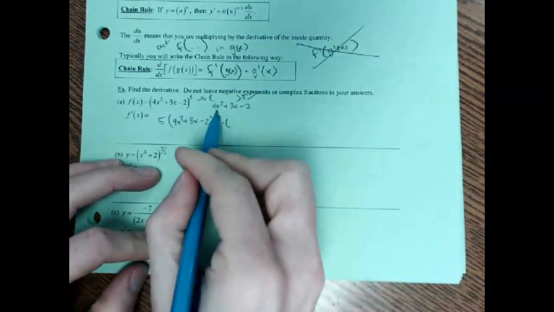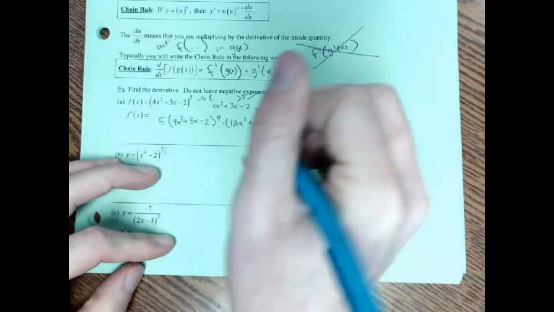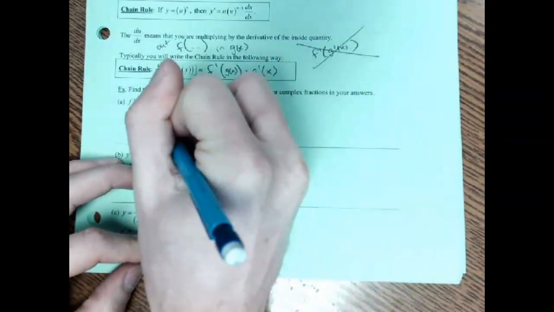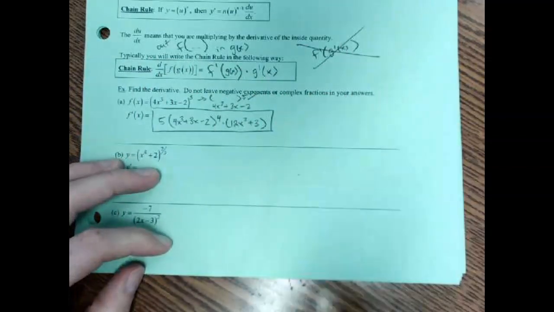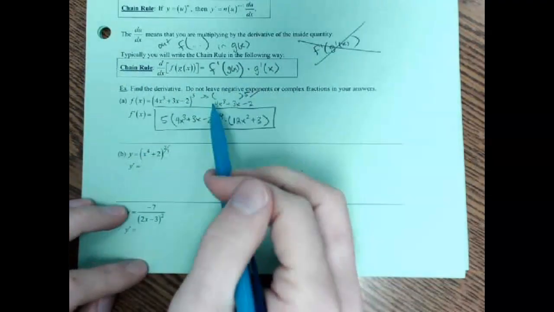So here we go. That looks like 12x squared plus 3. Make sure you put it in parentheses. And then you can just stop. You don't have to multiply it all out. You can just stop there. That's fine. The derivative of the outside, remember here, a lot of times if you don't write it out, this is kind of what I do.